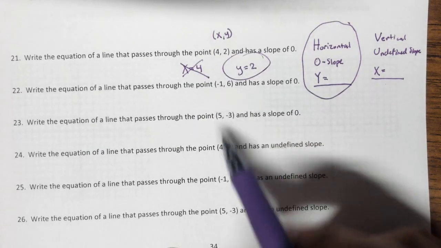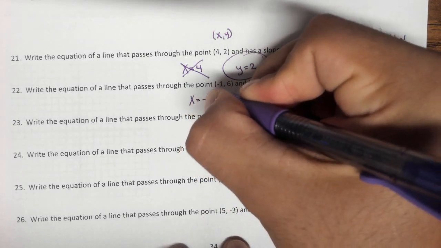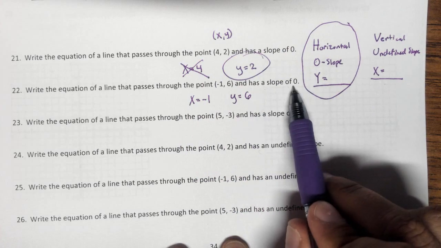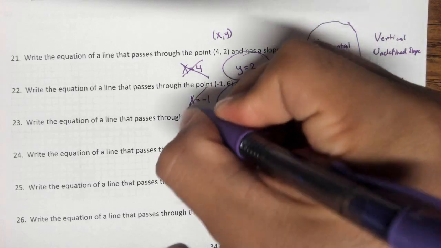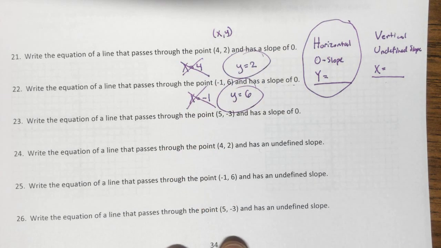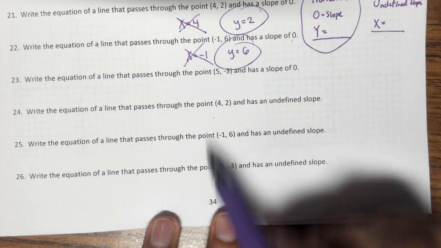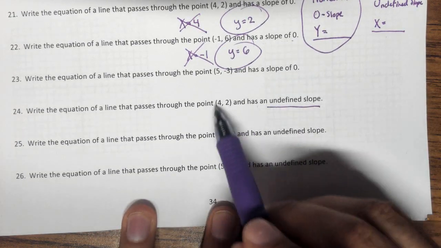Right, I can do that for the next 3. Again, my x value is -1. My y value is 6. They want me to do a slope of 0, which again is going to be the Hoy, which means I need y equals. That's my equation, not that one. Right, pretty easy. We can work our way down. I'll let you guys do the next one. And then for the other 3, this time they want me to give them an undefined slope going through that point.